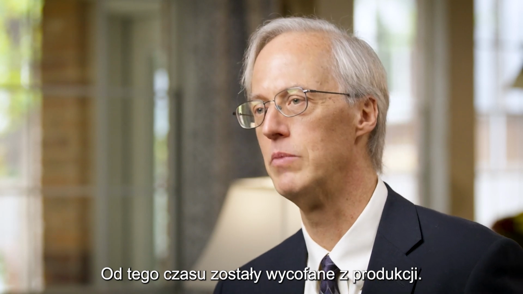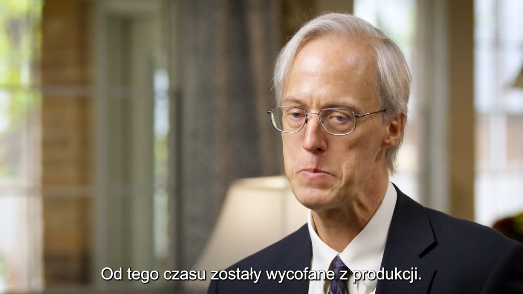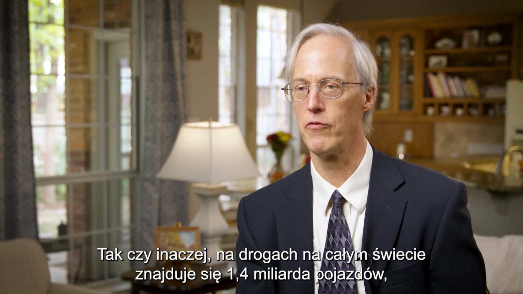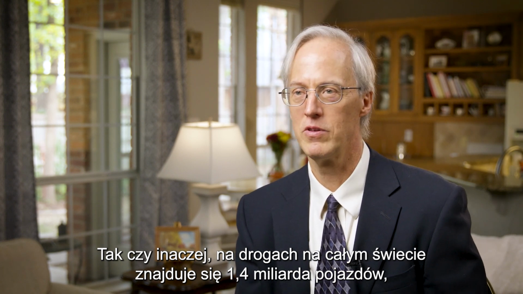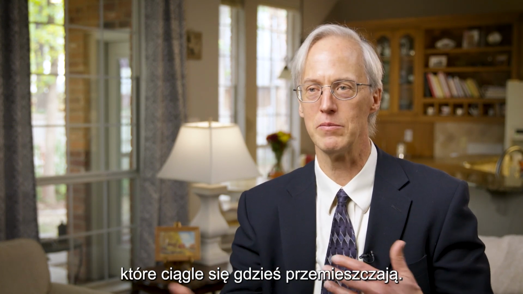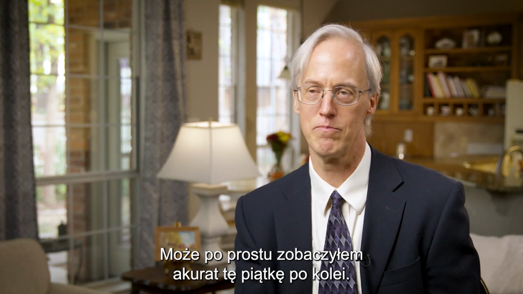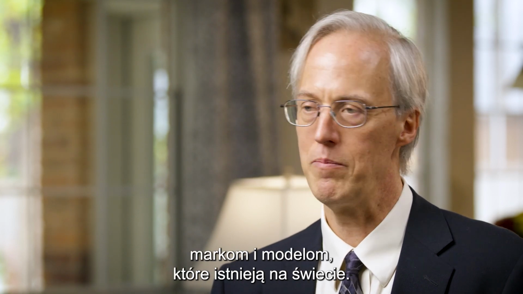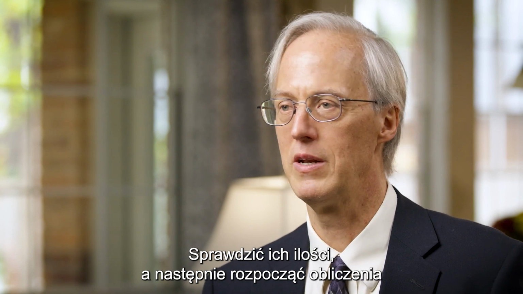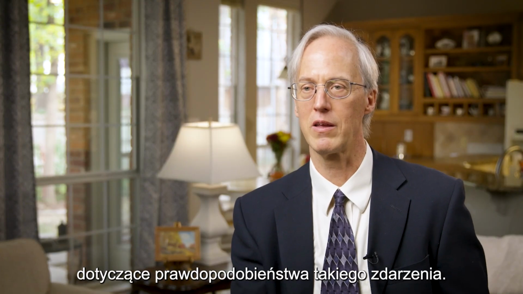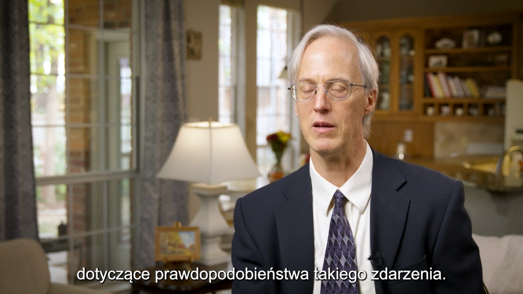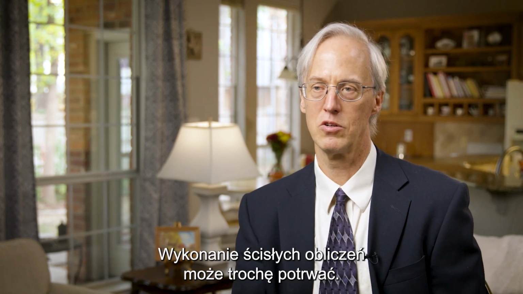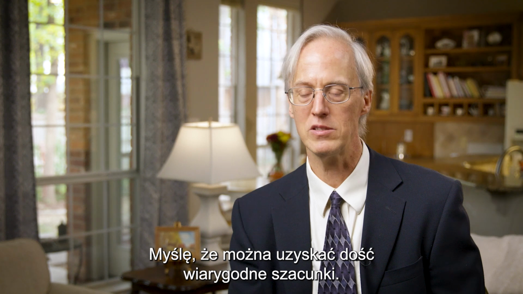Pontiacs have been discontinued, but since then, there are 1.4 billion vehicles on the road throughout the world. They're constantly rearranging themselves. Maybe I just happened to see those 5 right in a row. What if it had been 10? Now we can basically look at all the different makes and models that are around in the world, their relative proportion, and then start doing some probabilistic calculations about the probability of that. But doing the actual calculation could take some doing. I think you can get some pretty reliable estimates.